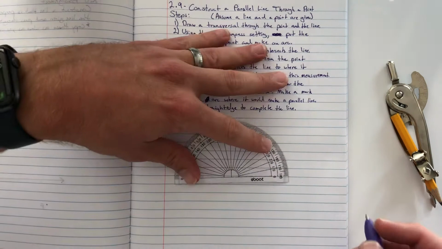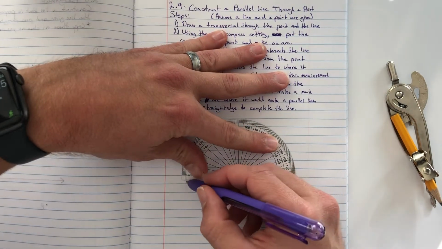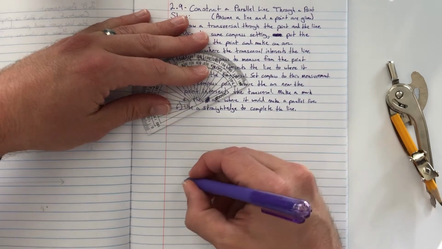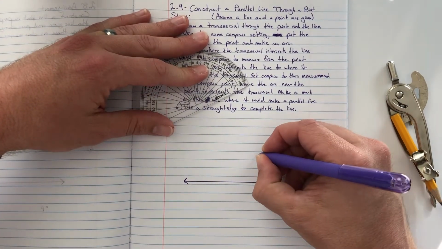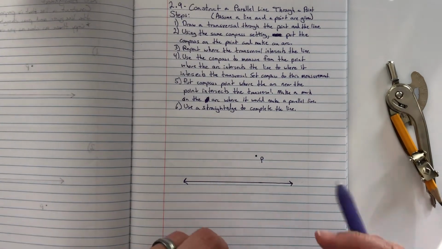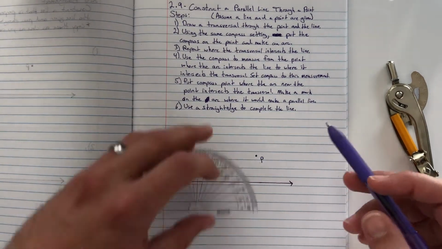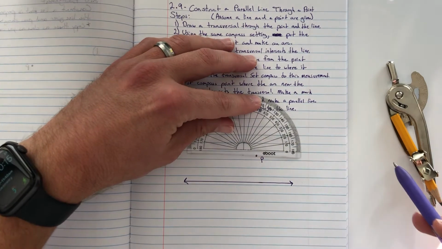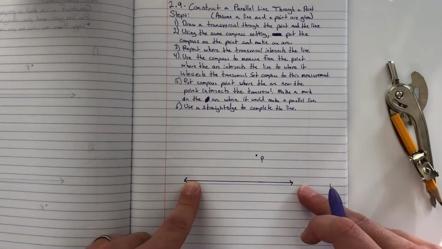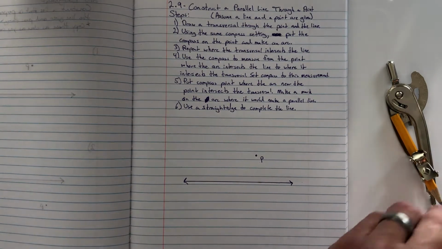All right, so I'm going to draw a line and a point. And what we want to do is we want to draw a line that passes through point P. So it's going to go something like that. That is parallel to our first line.